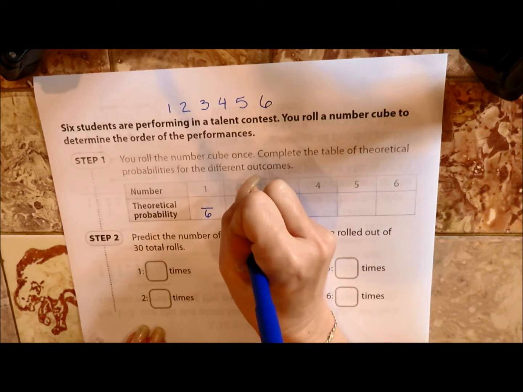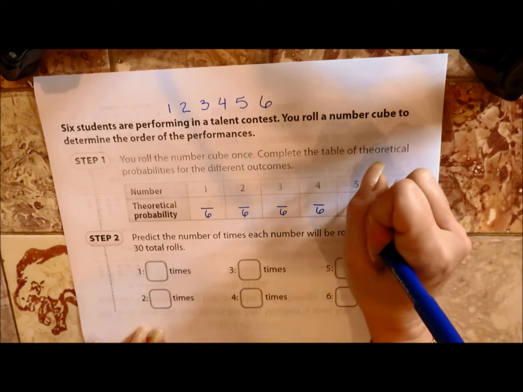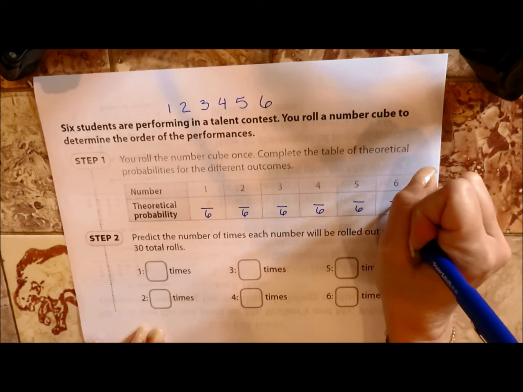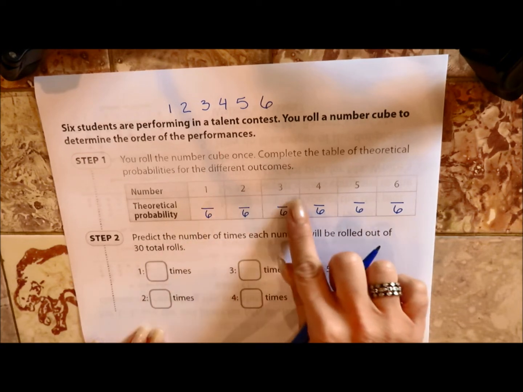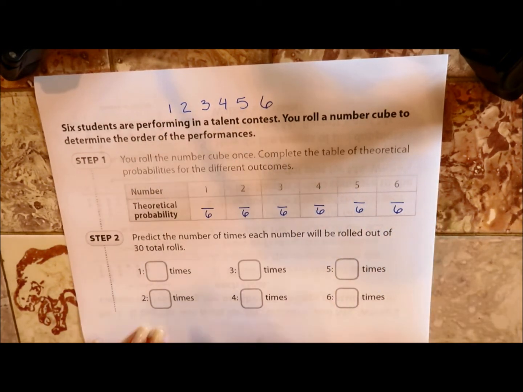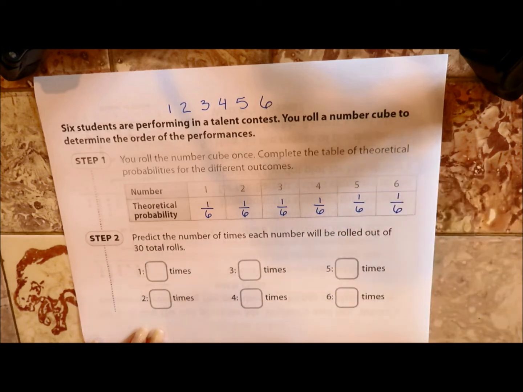The probability of getting a 2 has a denominator of 6. In fact, when we roll a number cube, all of the probabilities start with a denominator of 6. Now for each one, I go back and I check. There's only one way I can get a 1. There's only one way I can get a 2. And in this case, they're all equal. They all have a probability of 1/6.